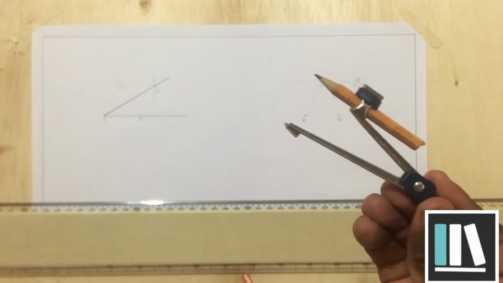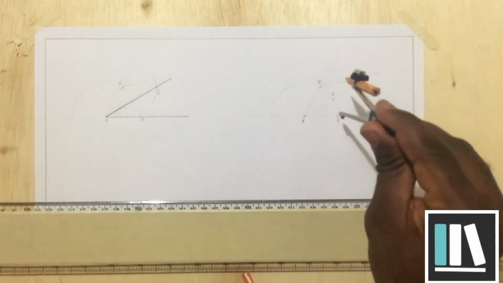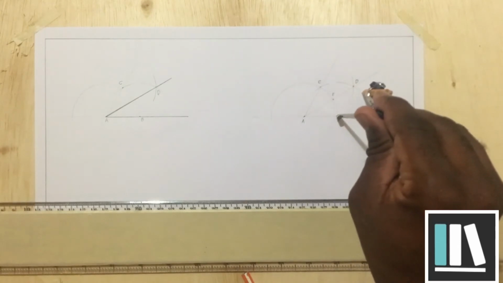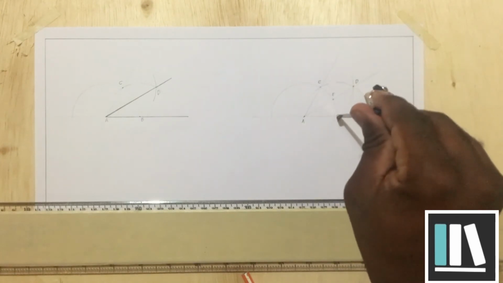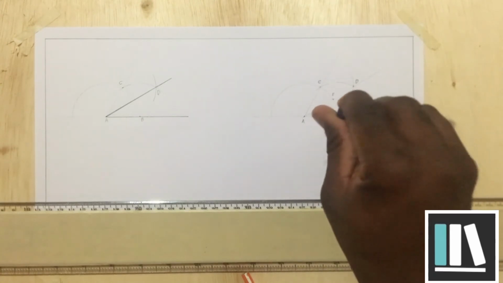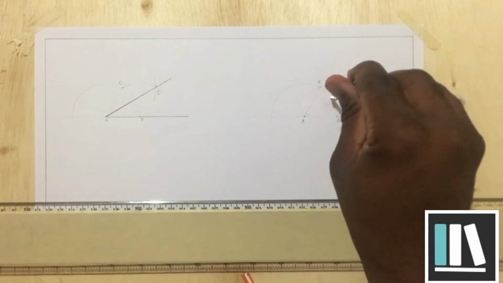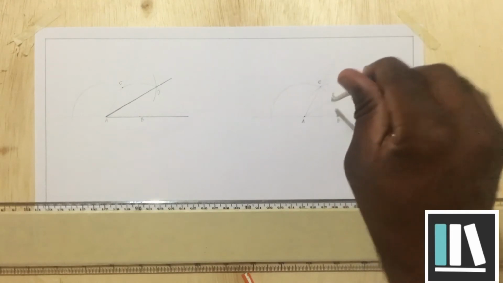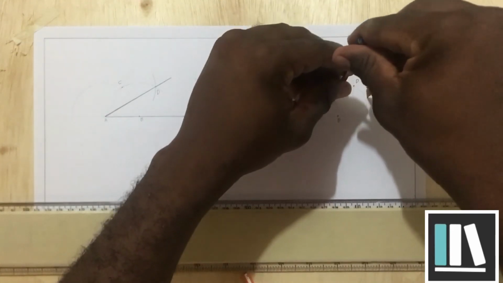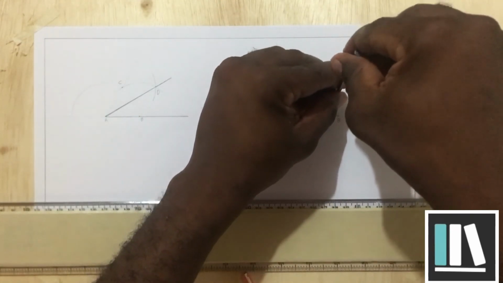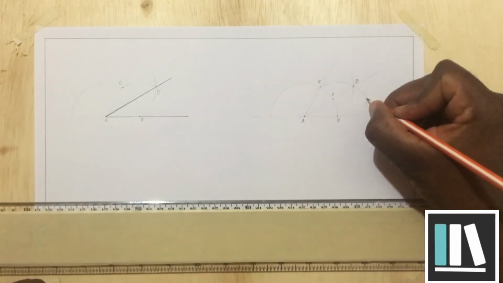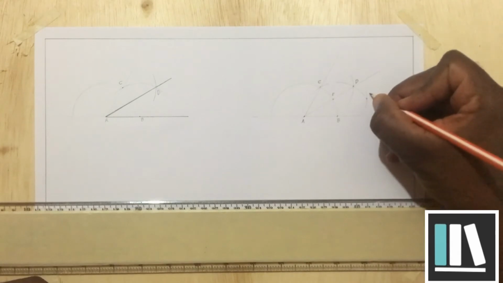So I'm going to take my compass, place the compass point at point B. I'm going to swing an arc. Can be the same arc as before or a new length. Then I'm going to put my compass point at E, to swing another arc. Now I have a new point which I'll call F.